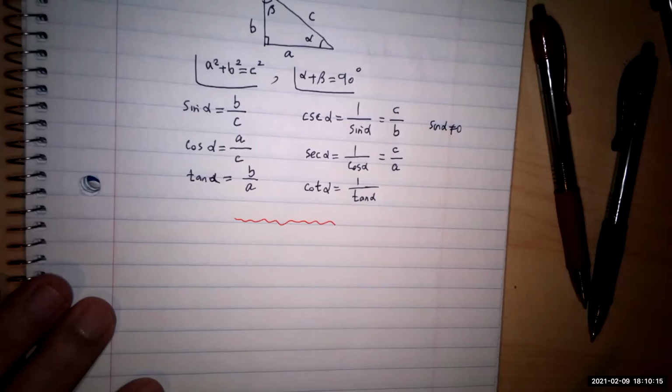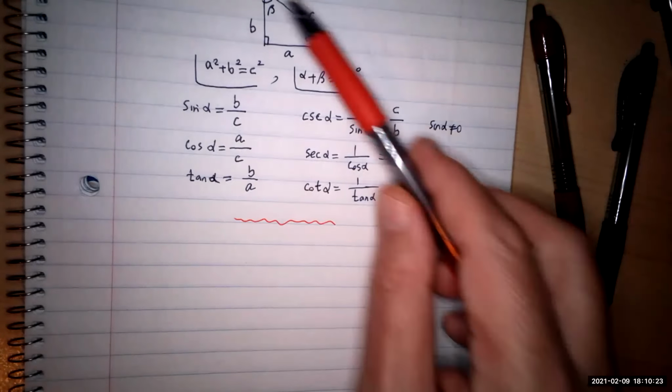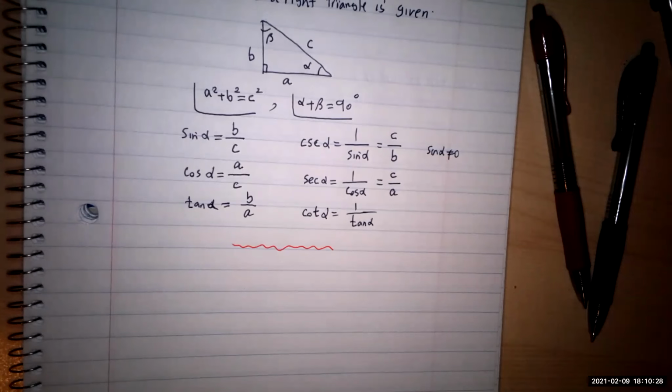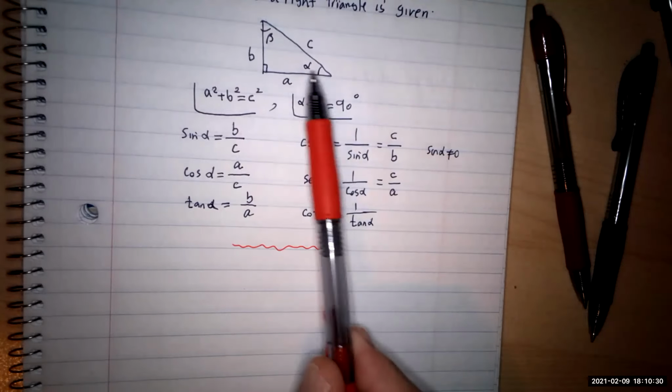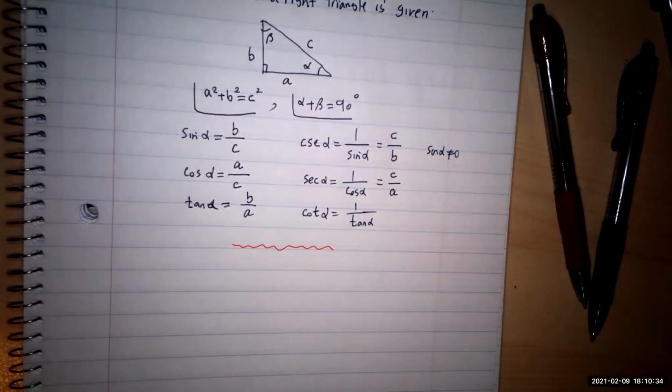Now, quickly, I'm going to use it in order to cover section 1.5. You see, in 1.5, some of this information would be given to you and you have to find the others. In the case of the right triangle, we have 3 sides, A, B, C, and we have 3 angles.